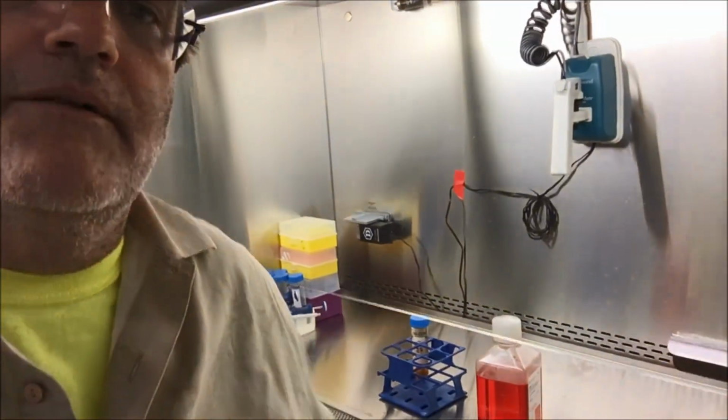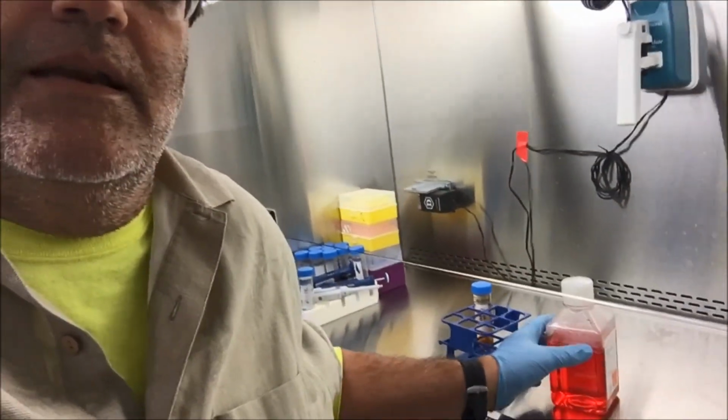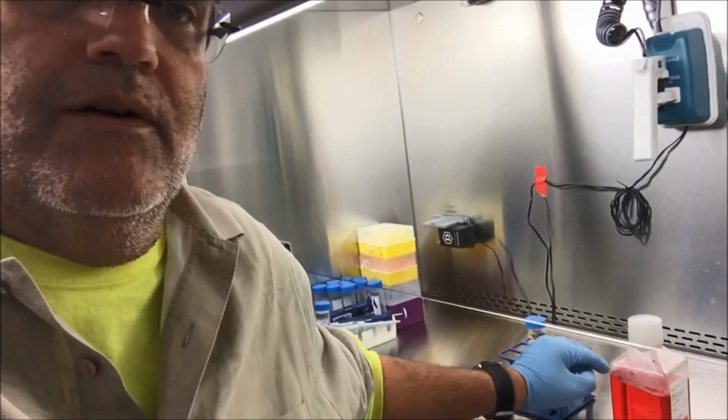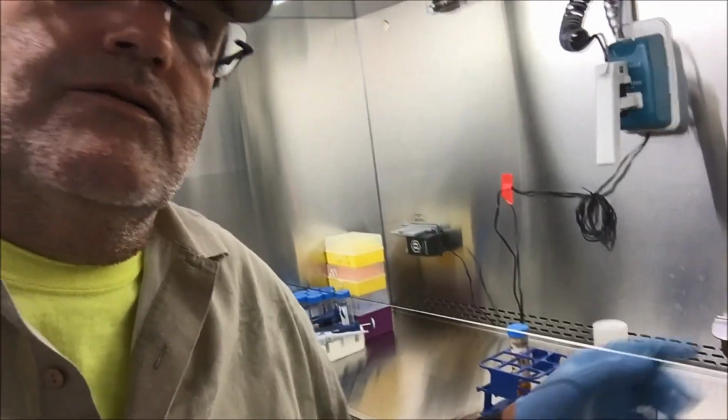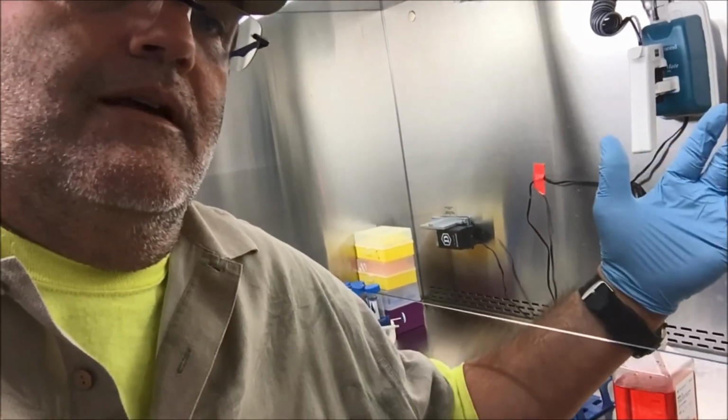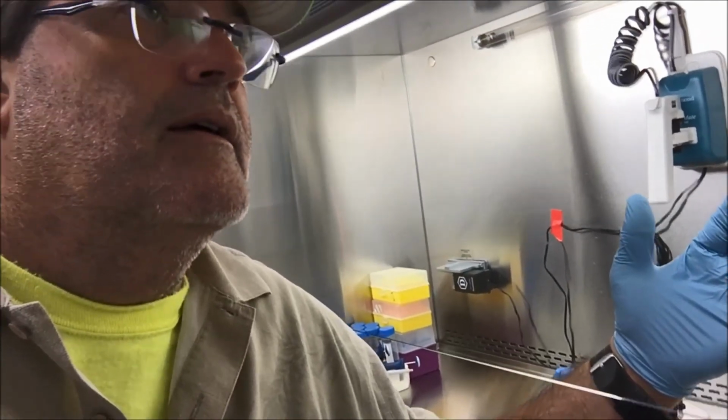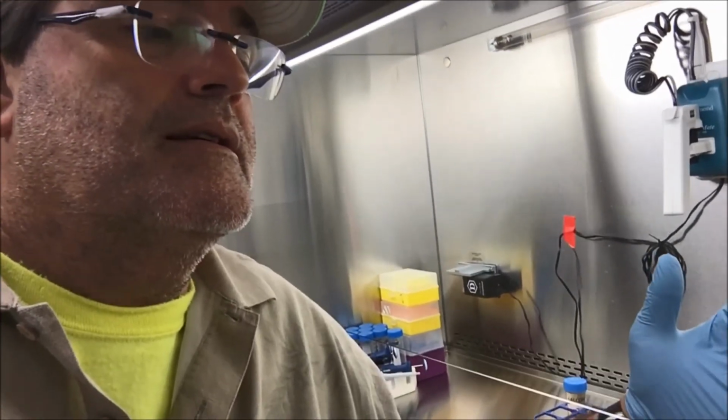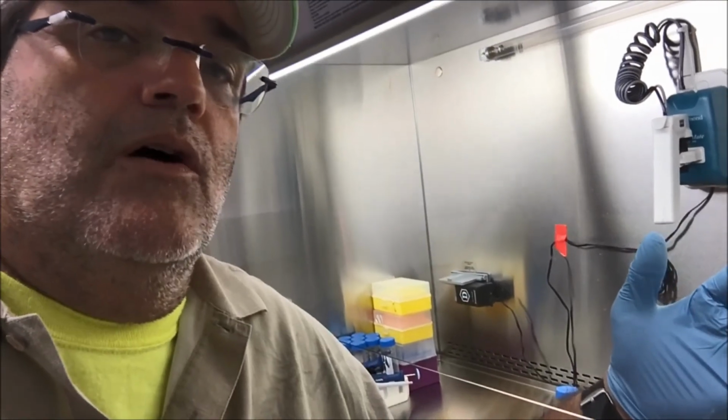So here I am now at my tissue culture hood. I've got my media in here along with that fetal calf serum, and you always work in this environment here. This is a tissue culture hood, and you can hear a blower.